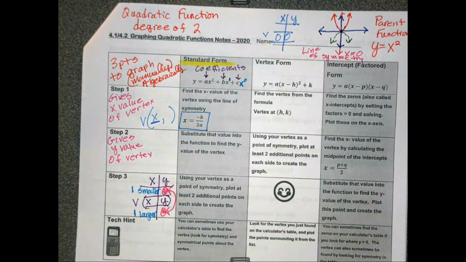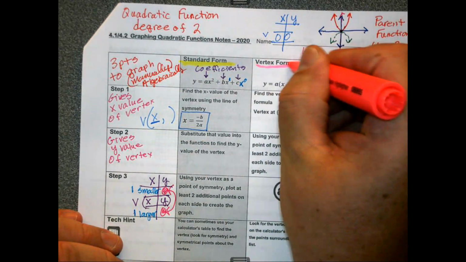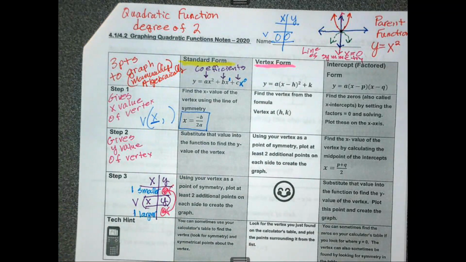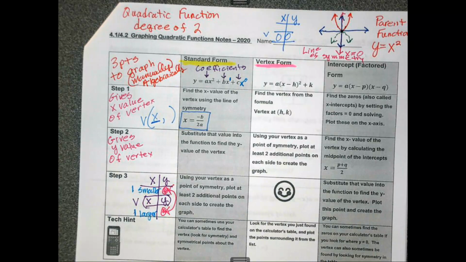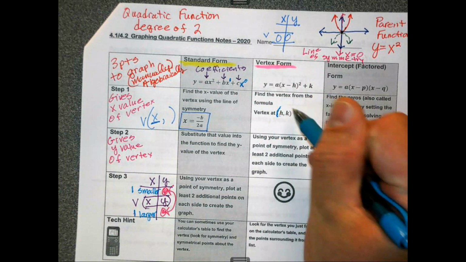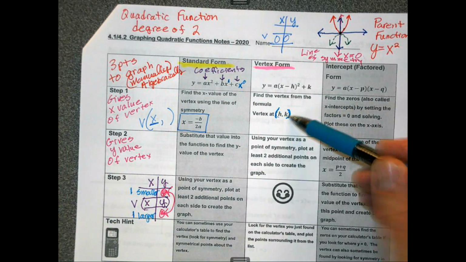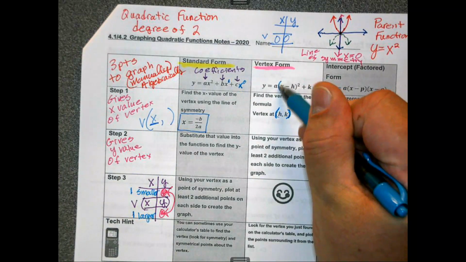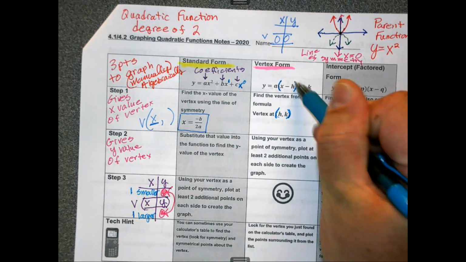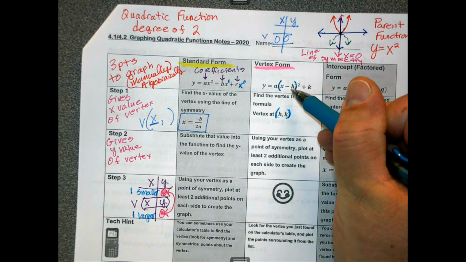Vertex form is even easier. Vertex form is easier because if you remember, h, k is the vertex from the absolute value function, right? Our h, k is the vertex. Now, when you're finding the vertex, remember you have to use the opposite sign of the mathematical symbol inside the parentheses.